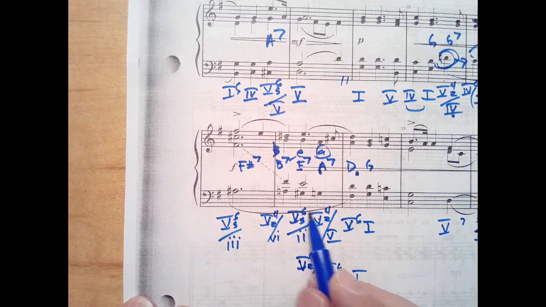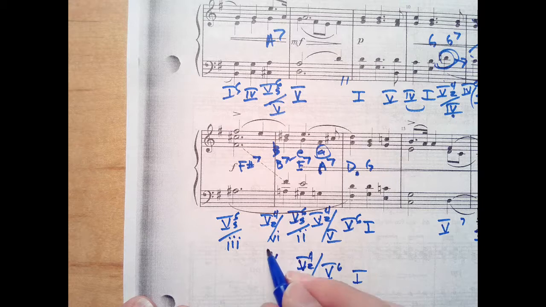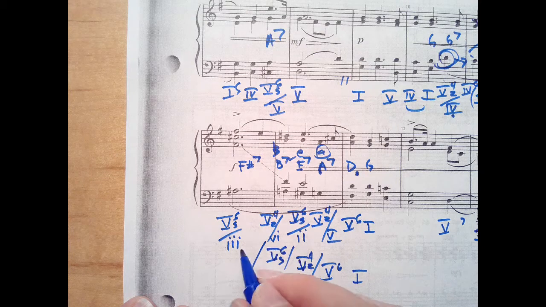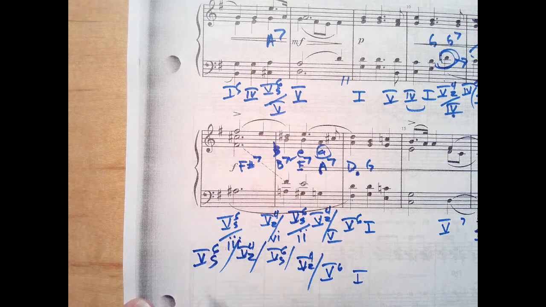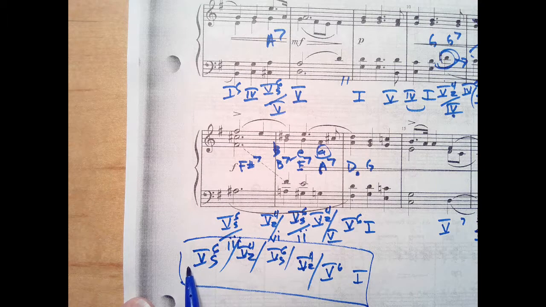Which has a 5, 4, 2 leading into it, and this is a 5, 6, 5. So really, it's a chain of secondary dominants. We could label it this way, but what it really feels like is 5, 6, 5 of 5, 4, 2 of 5, 6, 5 of 4, 2 of 5, 6 of 1. It's just chromatic progression around the circle, arriving at tonic.